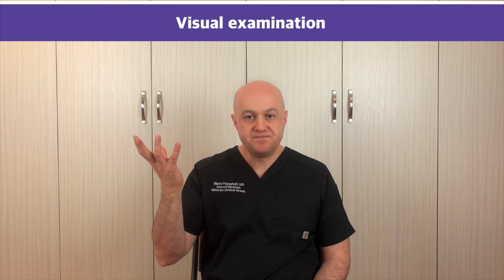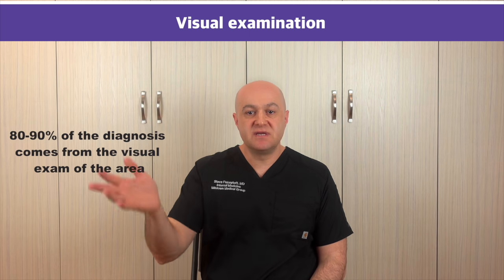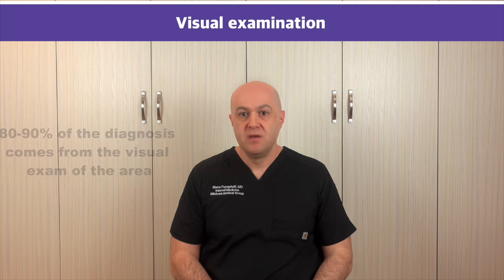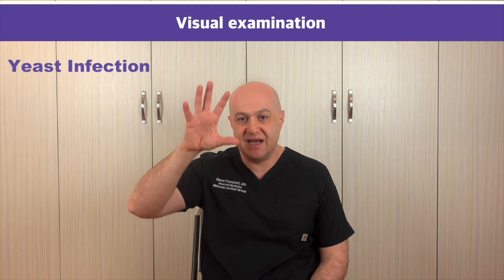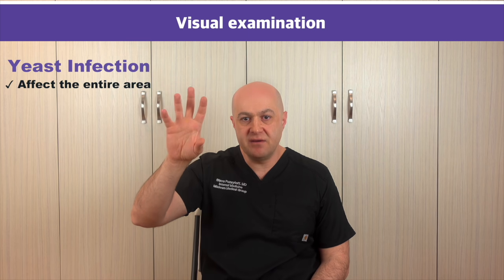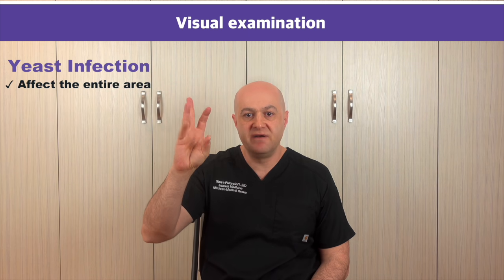Now we're going to talk about the visual exam for both conditions. When we compare herpes to yeast infection side by side, you can see a significant difference. 80 to 90% of the diagnosis comes from the visual exam of the area. When we're examining the person with the yeast infection, you can notice significant redness and swelling of the entire area. The entire area I'm referring to is the vulva and the vagina.